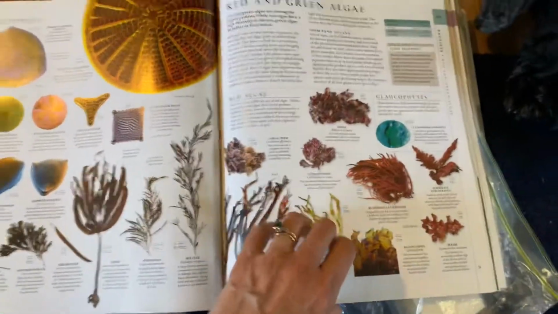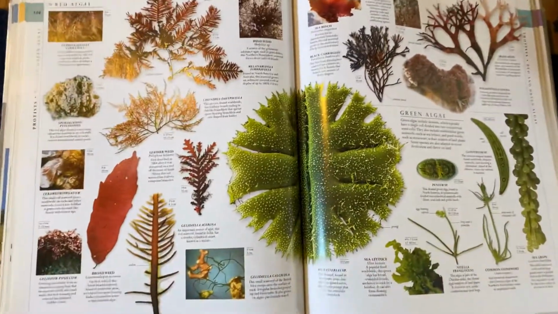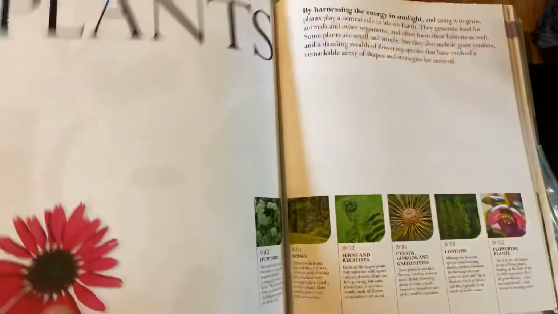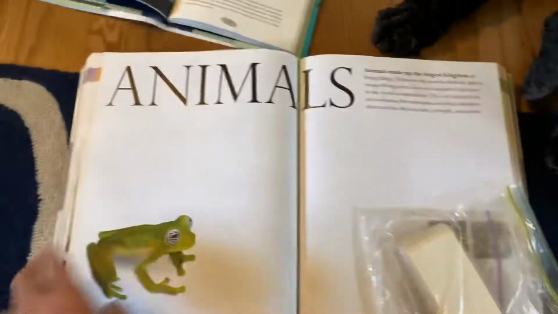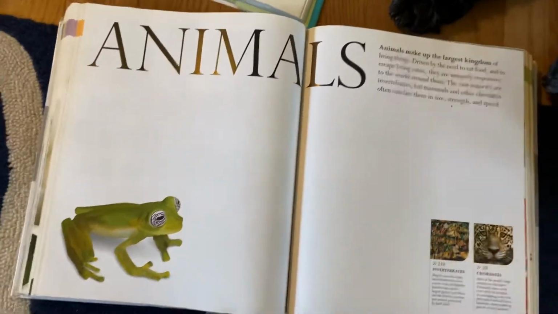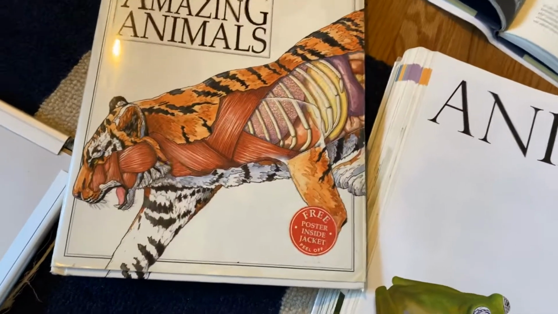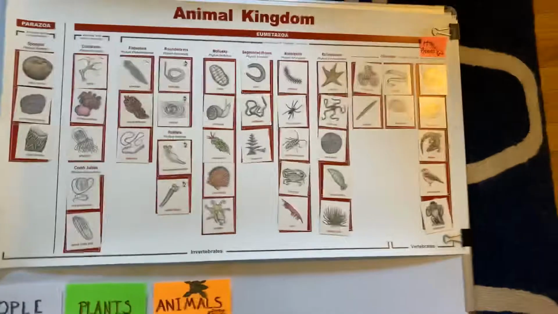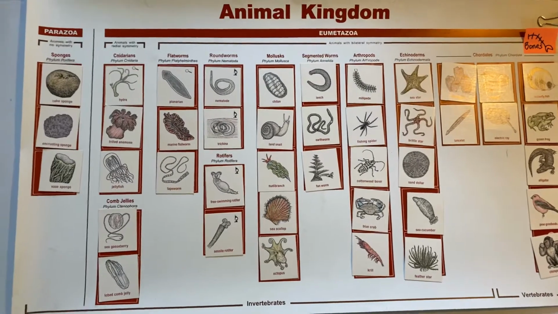Now we're getting on to things that are still in that protist group, but they're algae. This is probably more what you think of when you think of algae, yes? And then we move into plants. The next group of things that we have are the, what? Animals, right? All of the animals. Now, when you think of an animal, you probably think of something like a frog or something even bigger, like a tiger. But actually, all of these creatures in my big chart are considered animals. Look how many different kinds of animals there are.